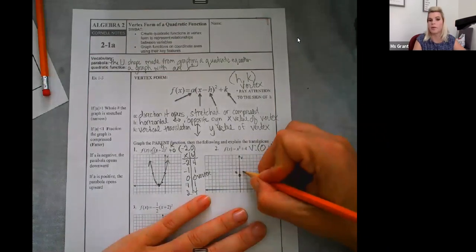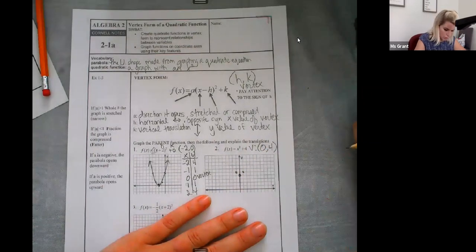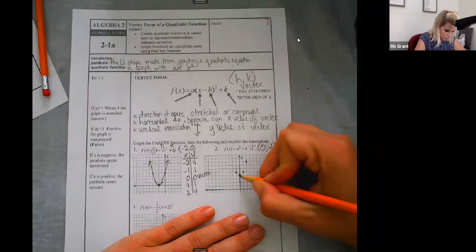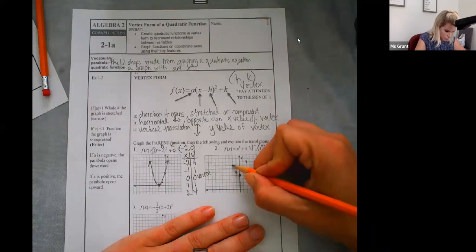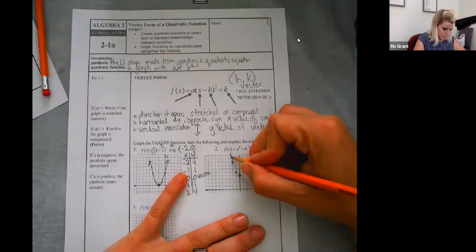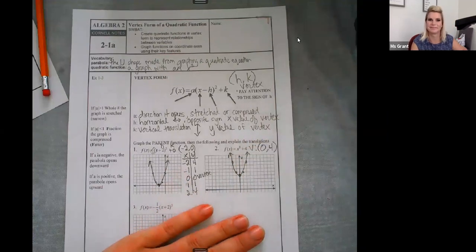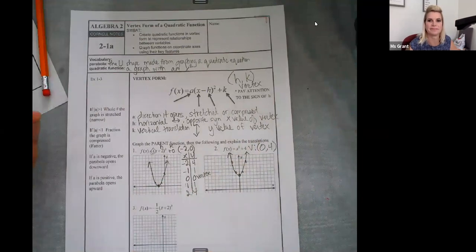Over 1, up 1 in both directions. Over 2, up 4 in both directions. Okay. Connect the dots. Let's leave it there. I think when I move it, you can see me move it, right?